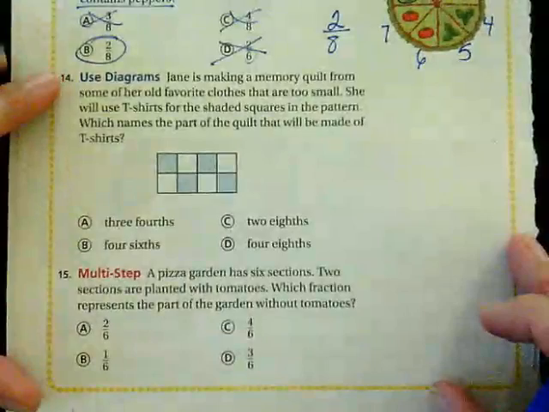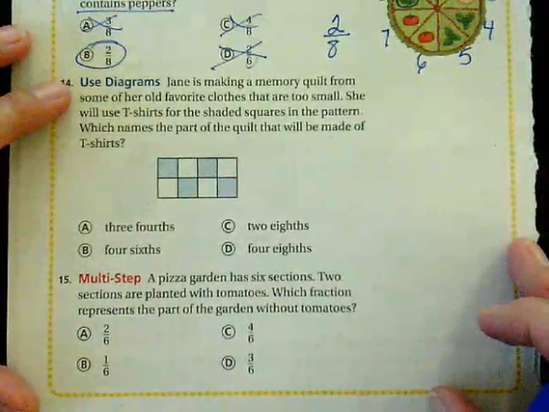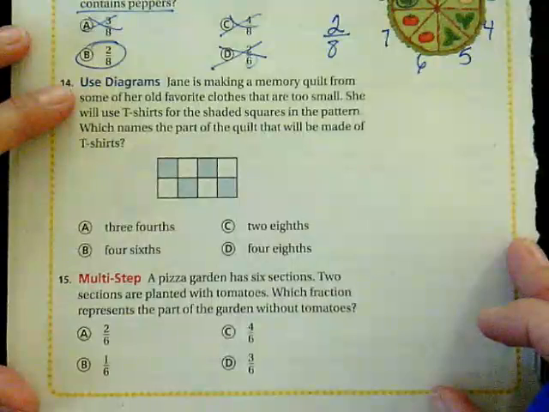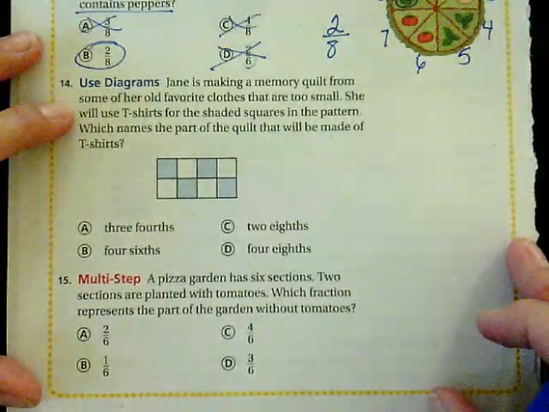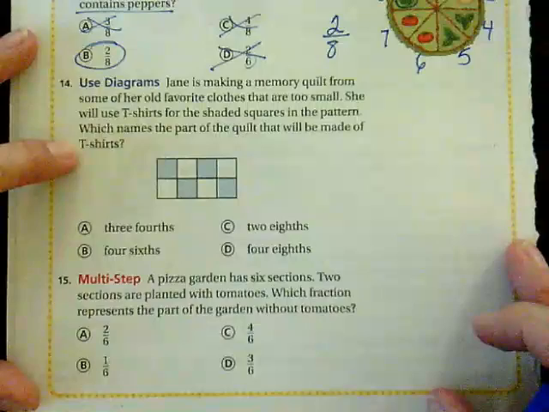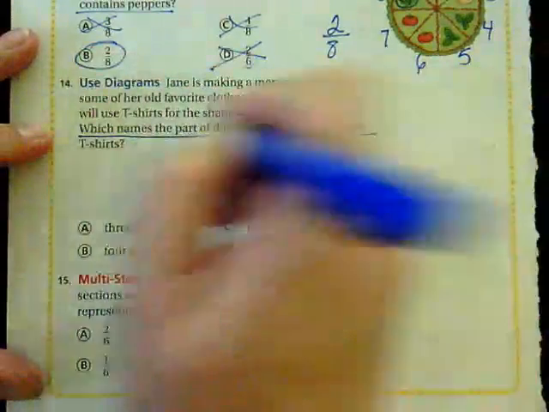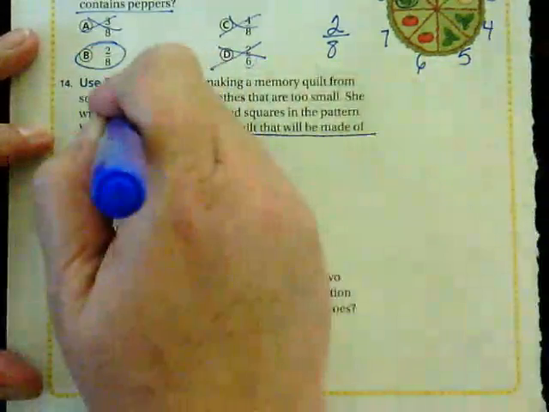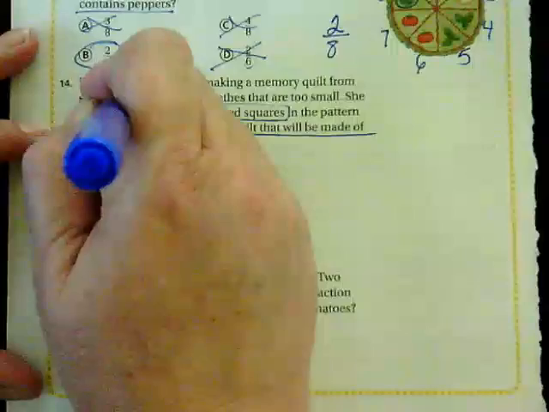2/8. Use diagrams. Jane is making a memory quilt from some of her old favorite clothes that are too small. She will use t-shirts for the shaded squares in the pattern. Which names the part of the quilt that will be made of t-shirts? T-shirts are the shaded squares.